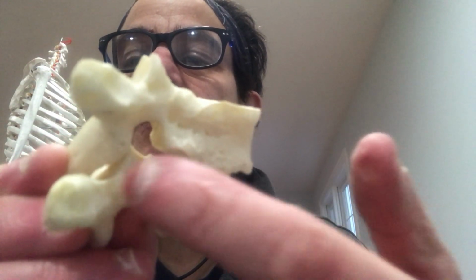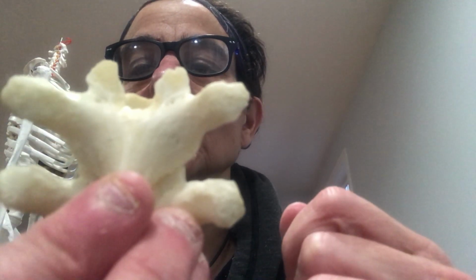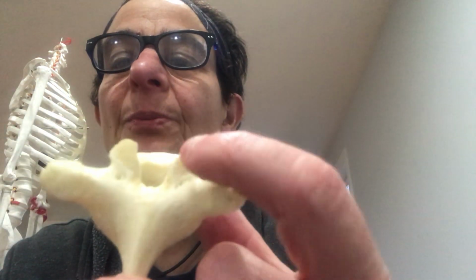The facet joints in the thoracic spine are oriented in the frontal plane. So what that means, like this, okay? Frontal plane. So you can see that. You see how these articular processes are located in the frontal plane?